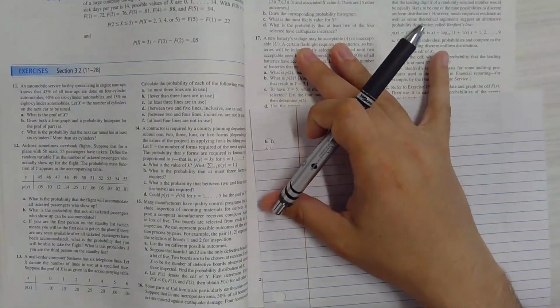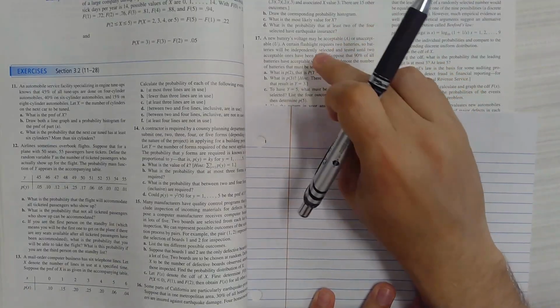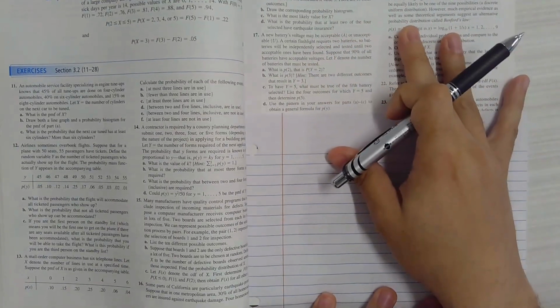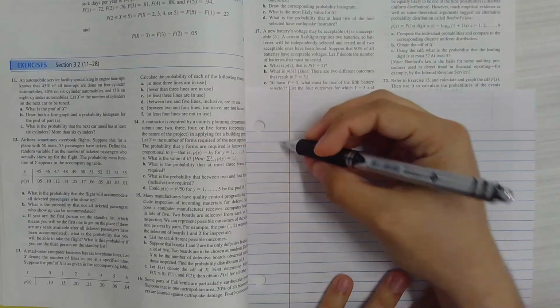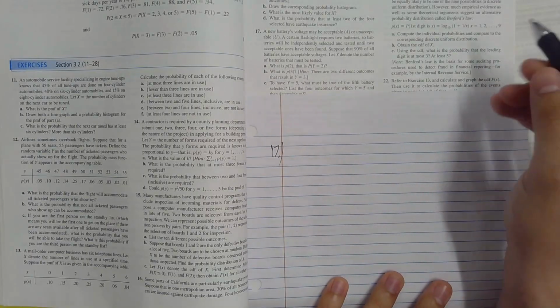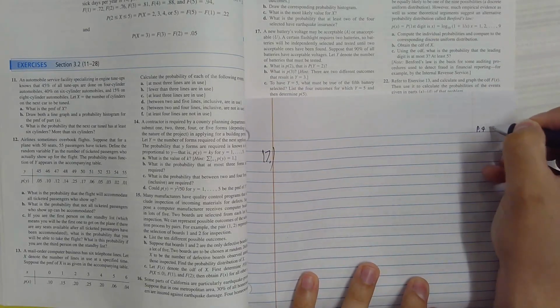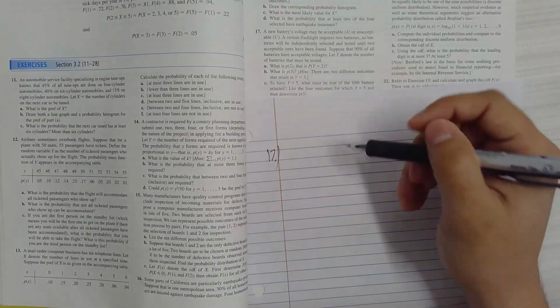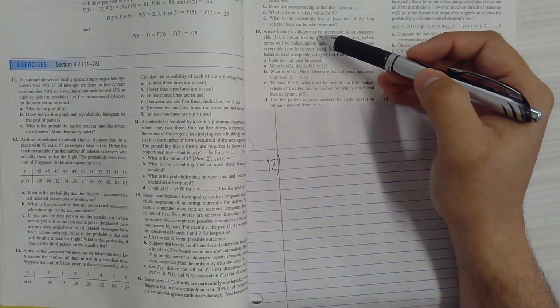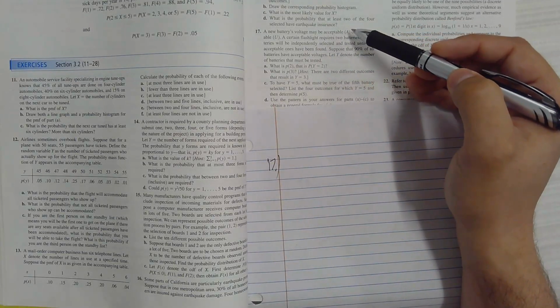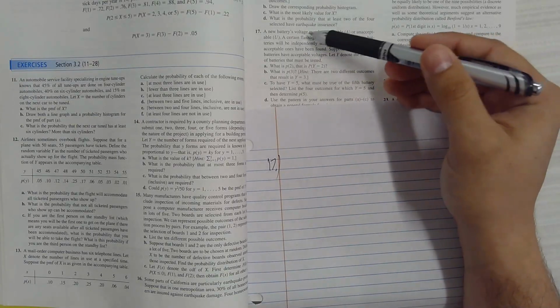Alright, we're going to do number 17 right here. Let's see how this goes. Page 99. A new battery's voltage may be acceptable (A) or unacceptable (U).